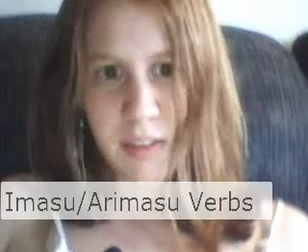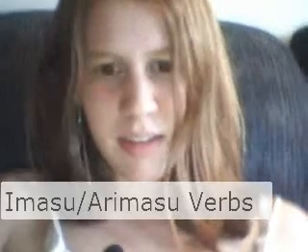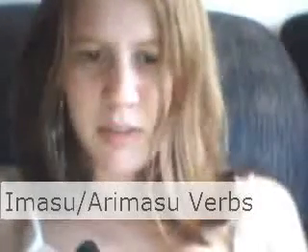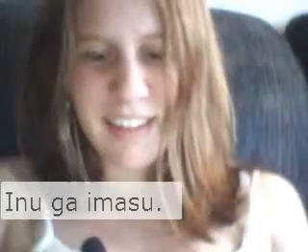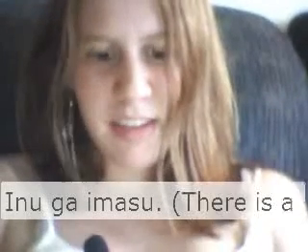So, trying to find where this button is. Okay. So let's just start with inu ga imasu. Why do I keep doing the arimasu? Okay, so that's, there is a dog.